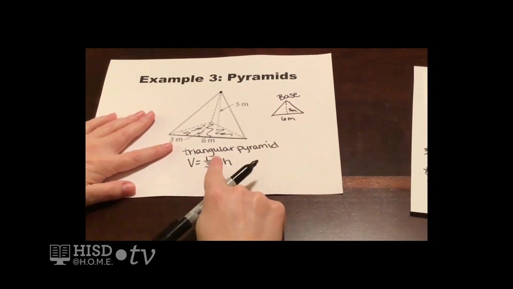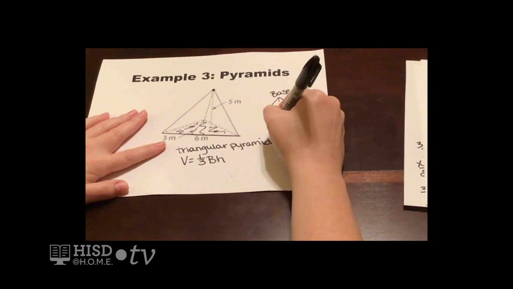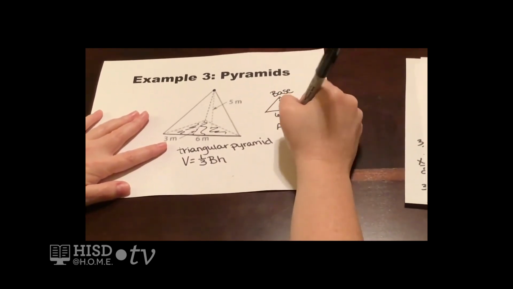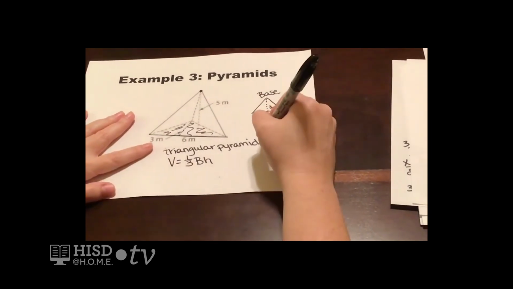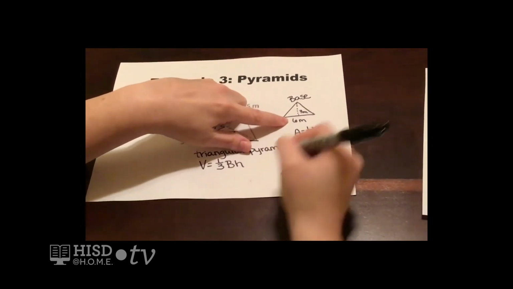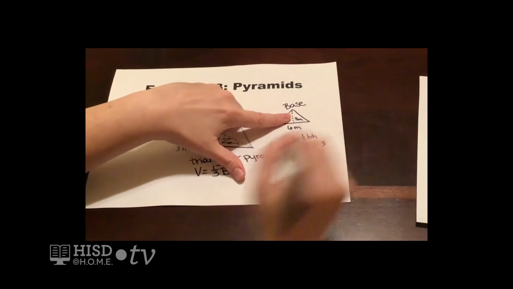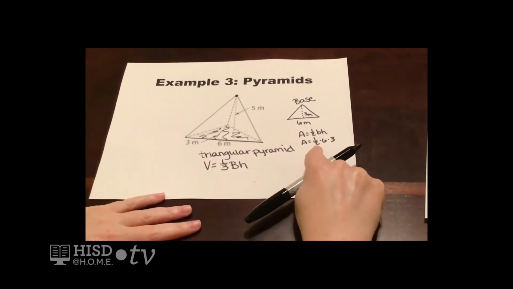I have to determine the area of the base. So if I'm going to get the area of a triangle, I do 1/2 times base times height. That is 1/2. The base is 6. The height is 3. Remember, I said I like to do the fractions at the very end.